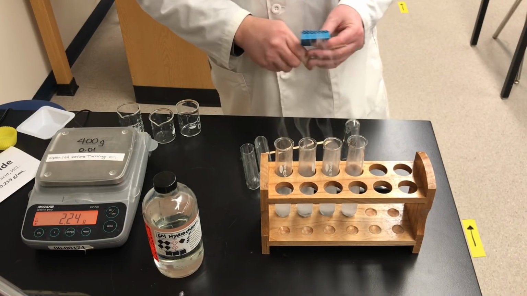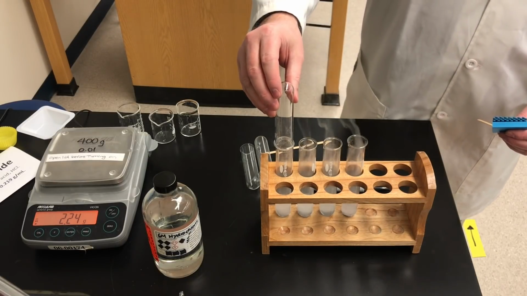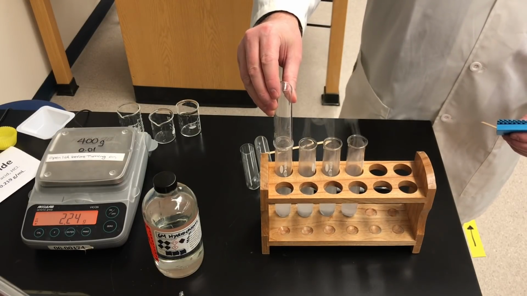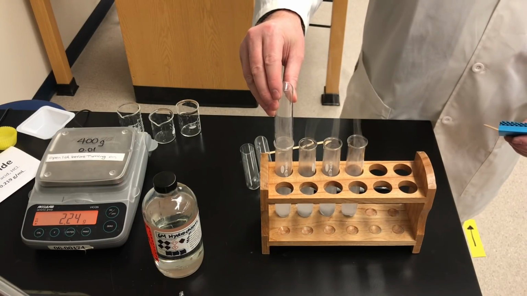Now I'm going to collect some of this gas. I've got an empty test tube here. I'm going to collect some of the gas that's forming. It's going to rise up. This gas is less dense than air. So I'm collecting it in this test tube.